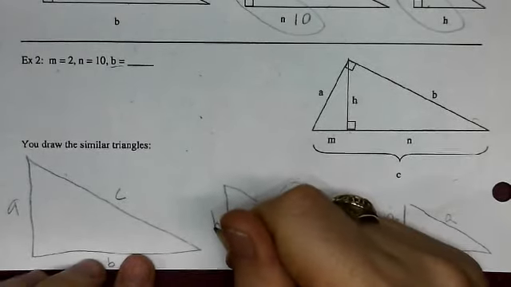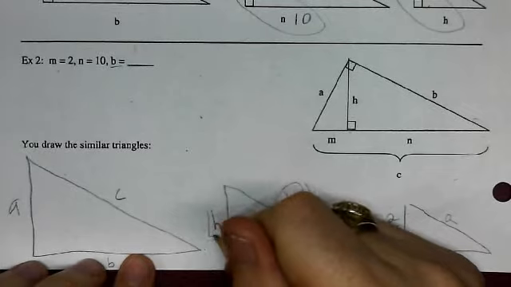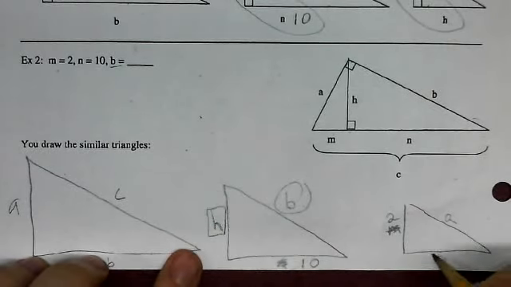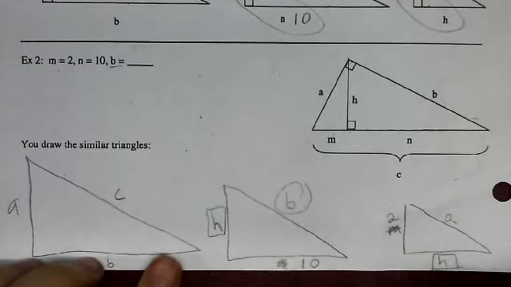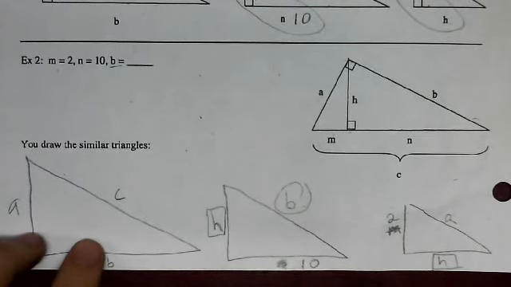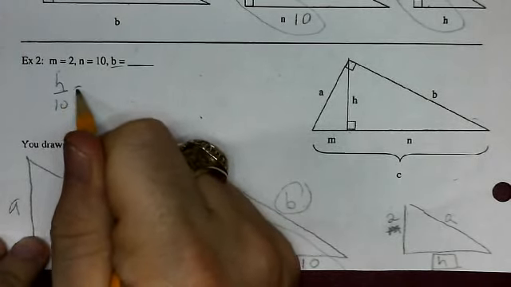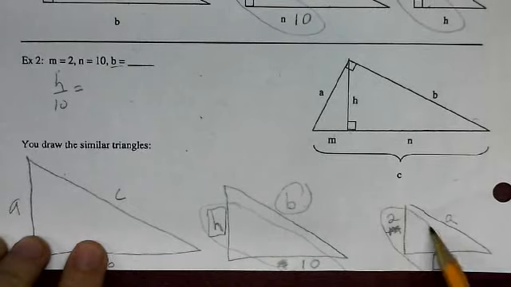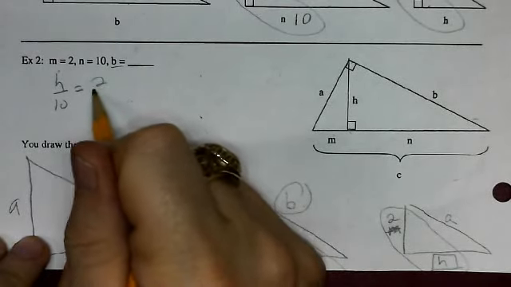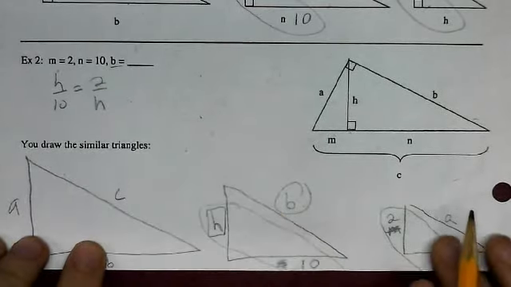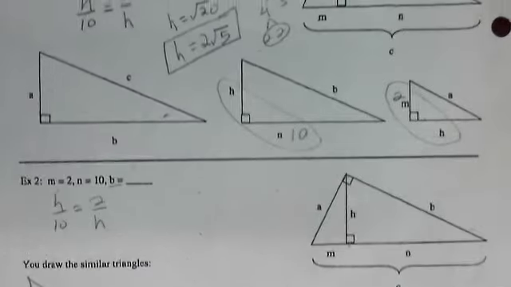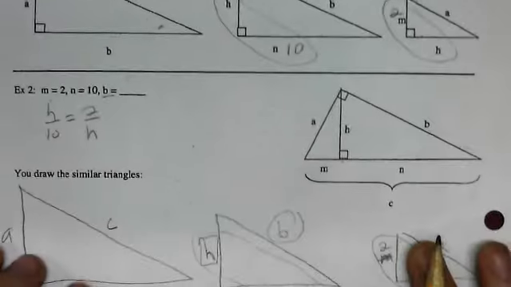But H and H are both here, and so I can set up the geometric mean problem. So I can go ahead and set up my ratio this way. So H over 10 equals 2 over H. And we've actually already solved this problem.